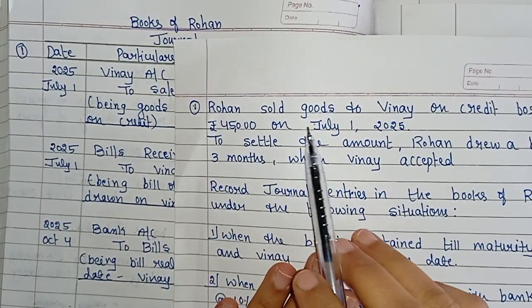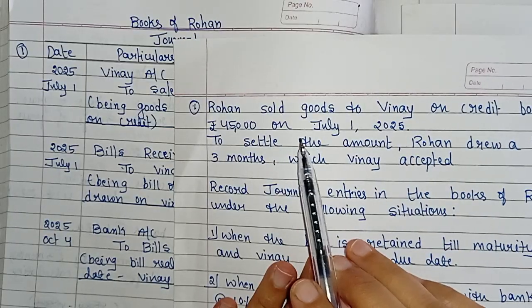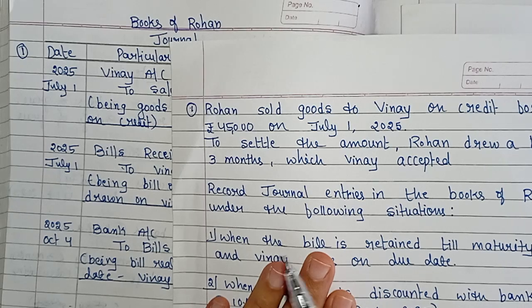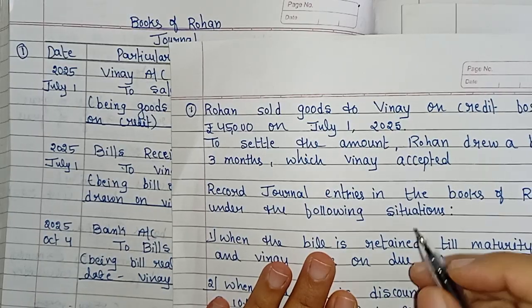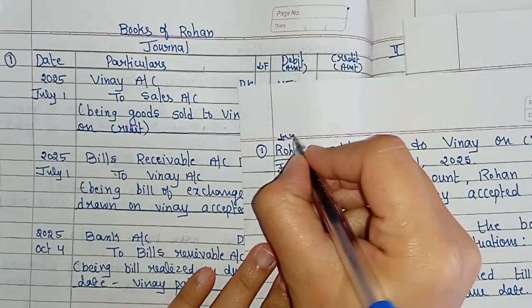First, Rohan sold goods to Vinay on credit for rupees 45,000 on July 1st, 2025. Under bill of exchange, the drawer and the drawee come in. Drawer means who makes the bill or who sold the goods. In this case Rohan is the drawer, right?